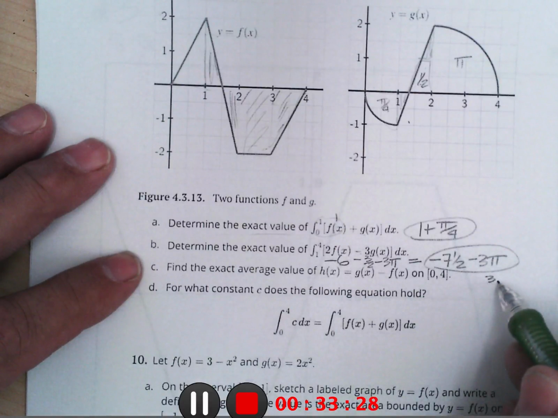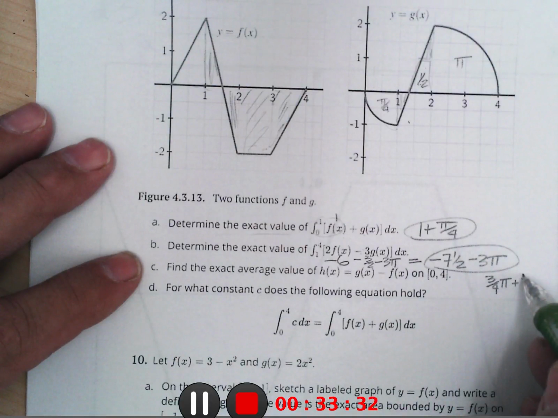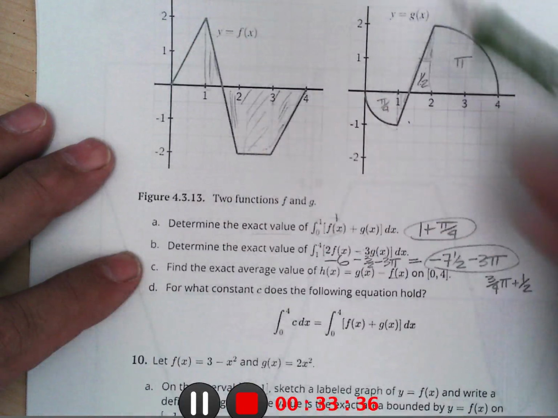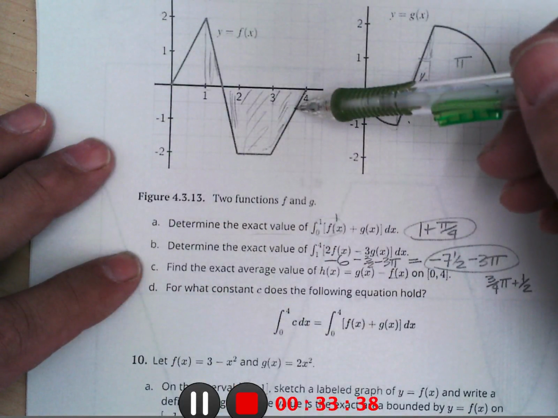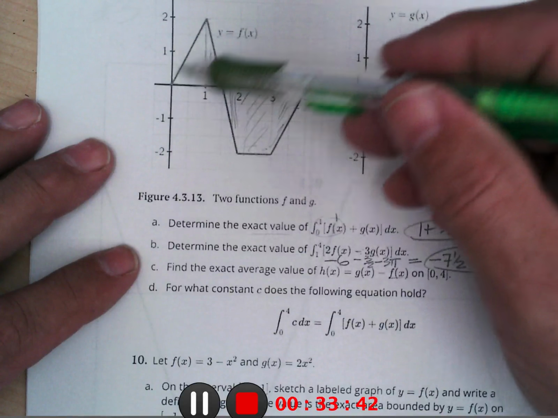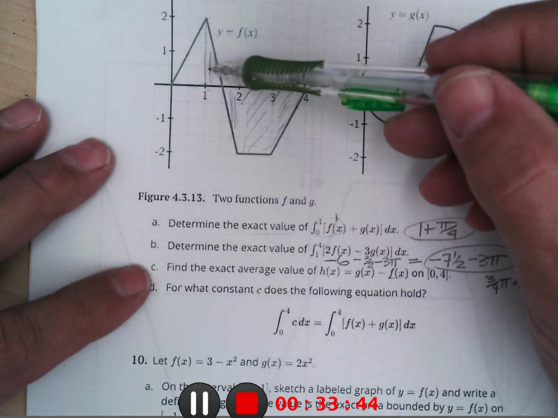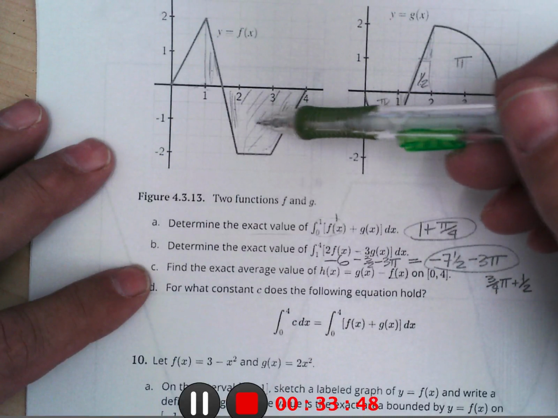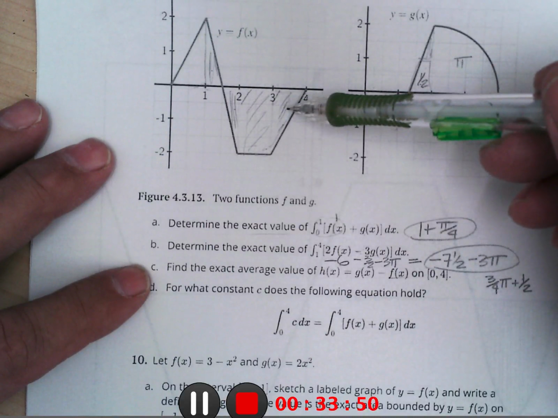3/4 pi plus 1/2 minus f, and f was, let's see, this is 1/2, and this cancels, and this was 1, 2, 3, 3.5.